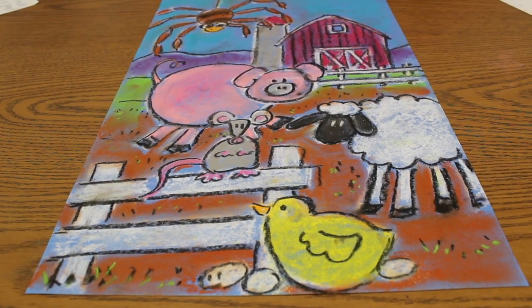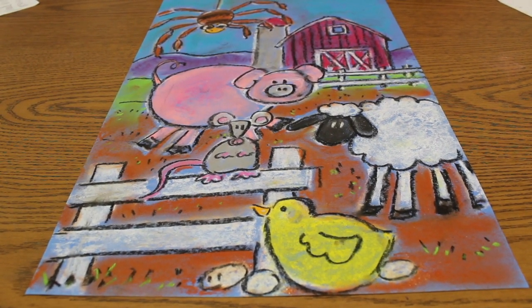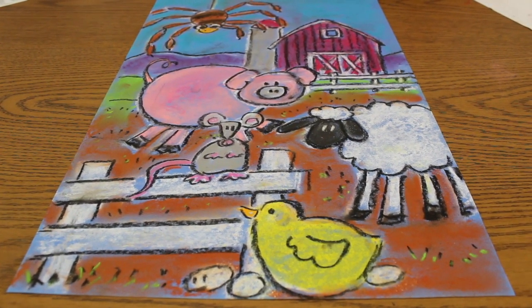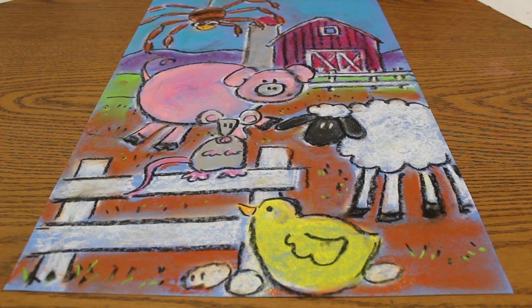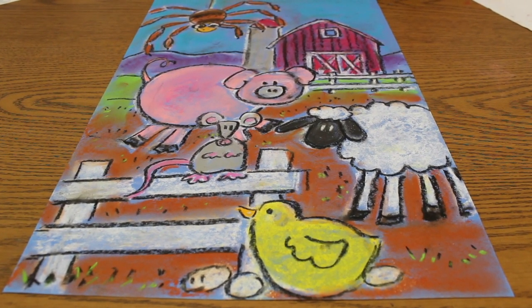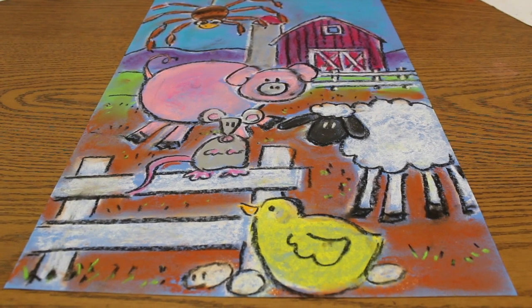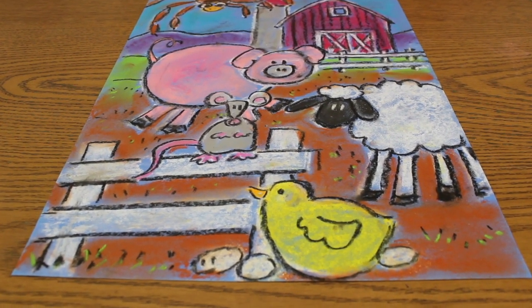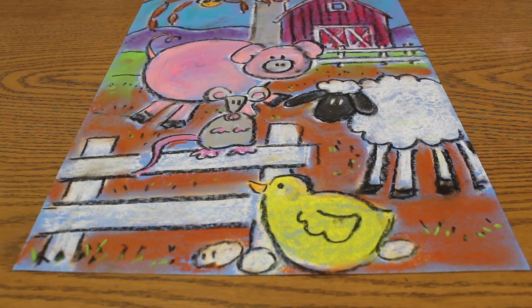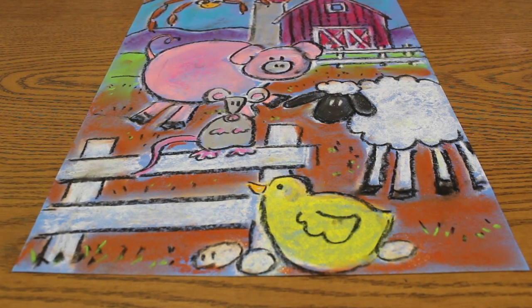So I think we have a well-balanced picture. We have rhythm, pattern, unity, contrast, emphasis, movement, and balance. So I think we've used basically all the principles of design. And if we think about it, we've used the elements of art too, because we've got lines, shapes, colors, value, and all the elements and all the principles. So I hope you've enjoyed making this chalk drawing of the barnyard with all the animals from Charlotte's Web.